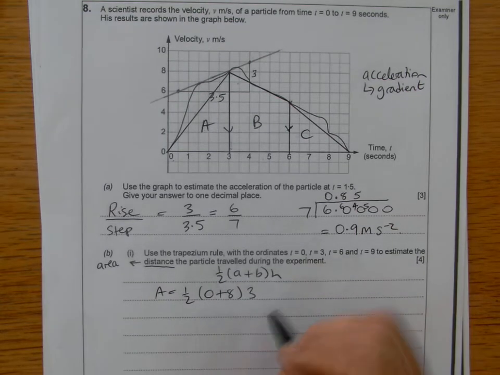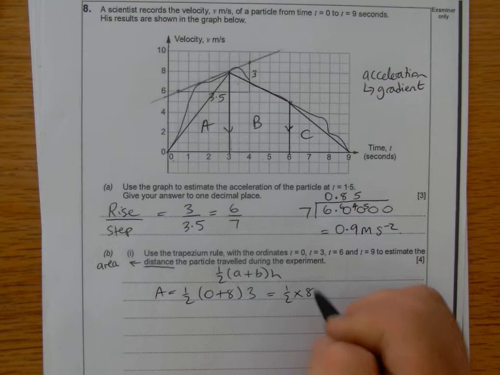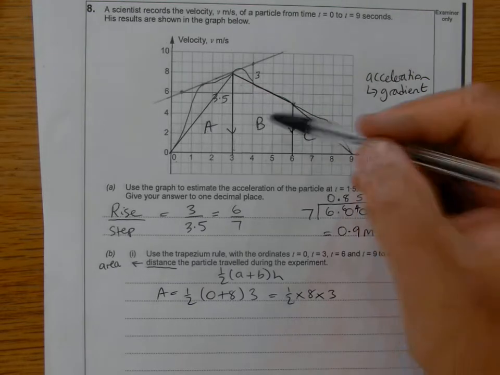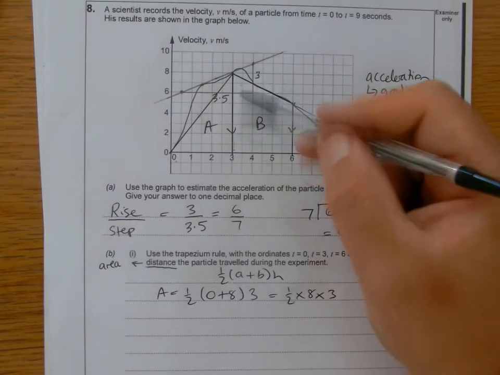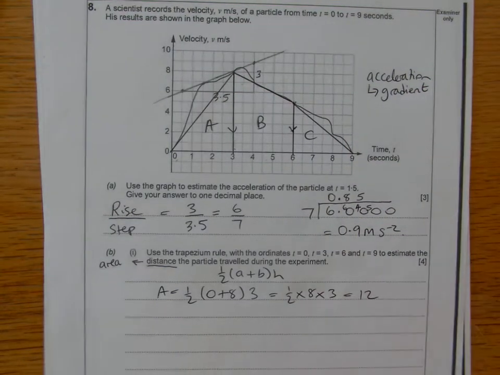Okay, so if you work that out there, it comes out to be, well, half times 8 times 3. And notice as well, that's like half base times height, isn't it? You've got your triangle, really, which is what it is. You think of that as your base, and that's your height. And you can work out the area to be 12. Okay.